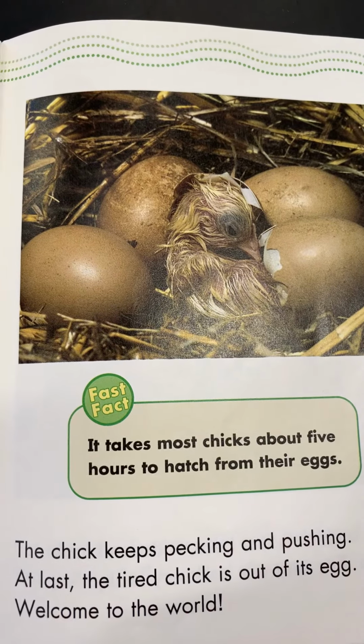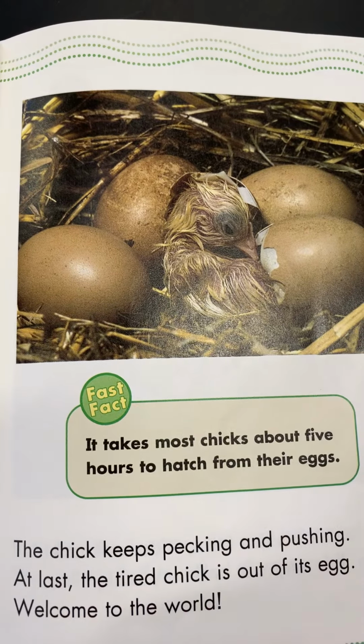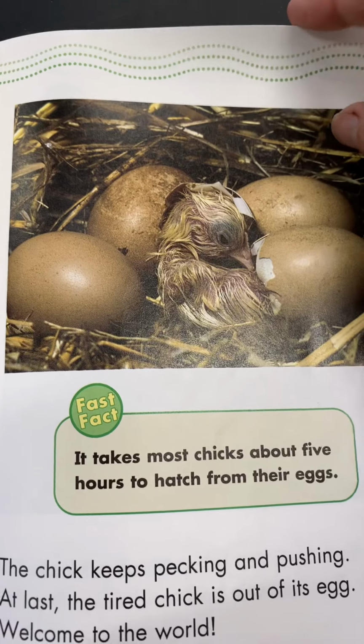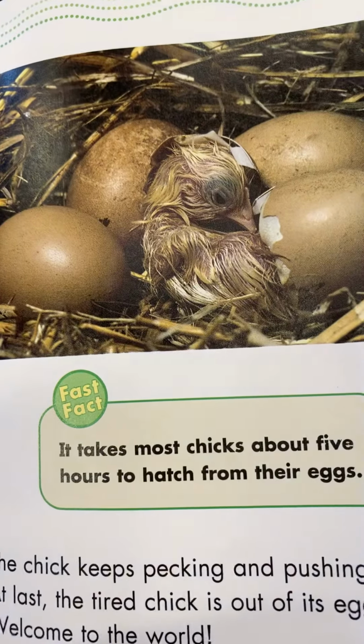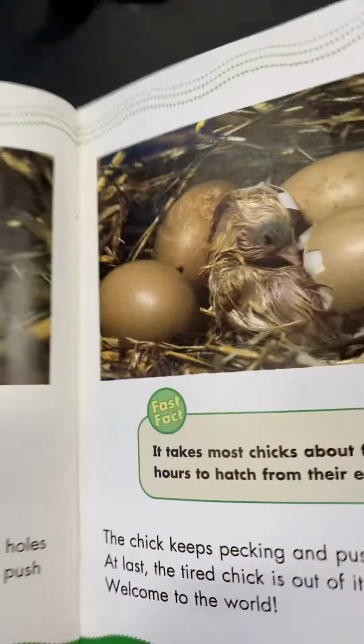It takes most chicks about 5 hours to hatch out of their egg. So that's a lot of work for those little babies. It's very, very tiring.